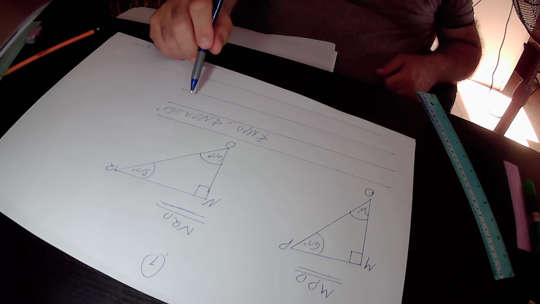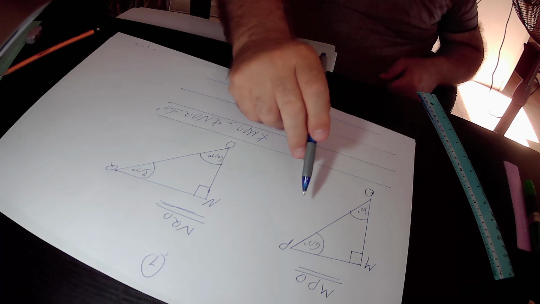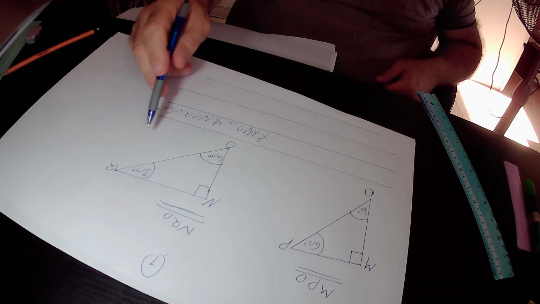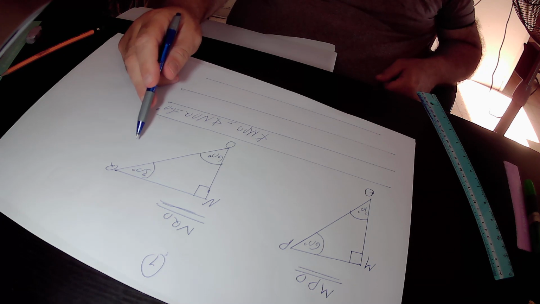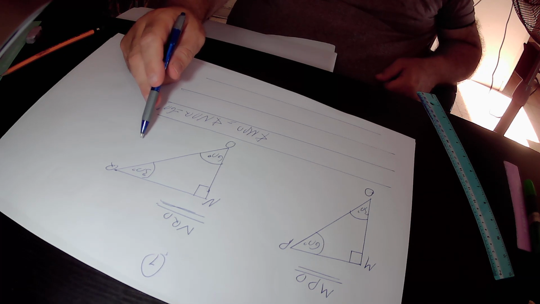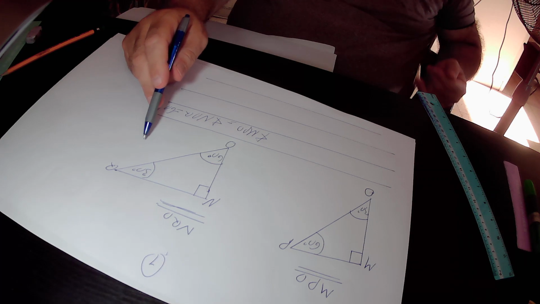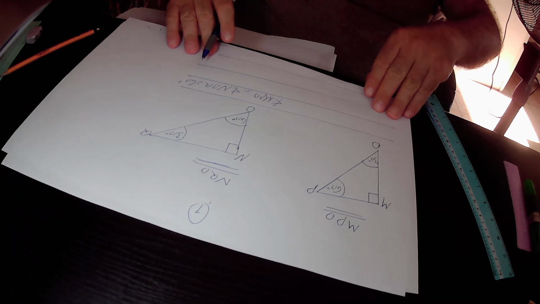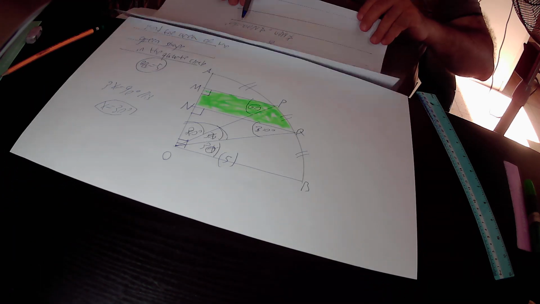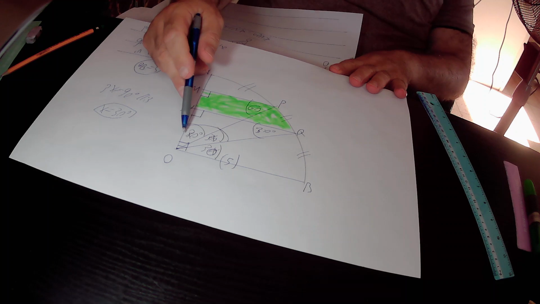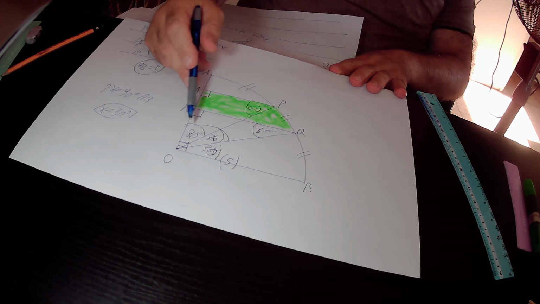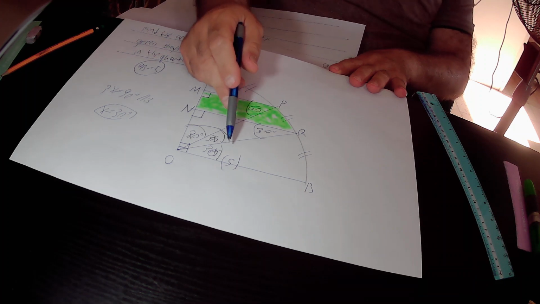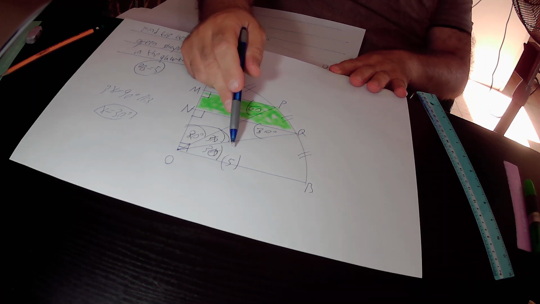In addition, the side PO of the right triangle MPO is equal to side OQ of the right triangle NQO. They are radii of the circle, therefore they are equal to each other. Each side is equal to 5 units in length, because the radius of the circle is equal to 5. Again, OQ is the radius of the circle, and OP is also the radius of the circle, and according to what is given in the question, the radius of the circle is 5 units.